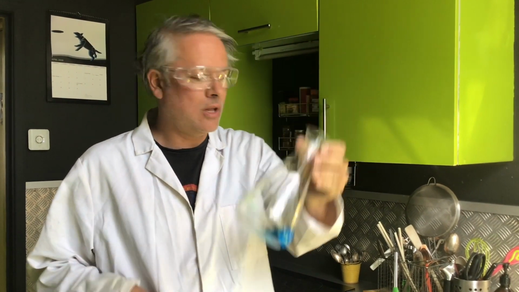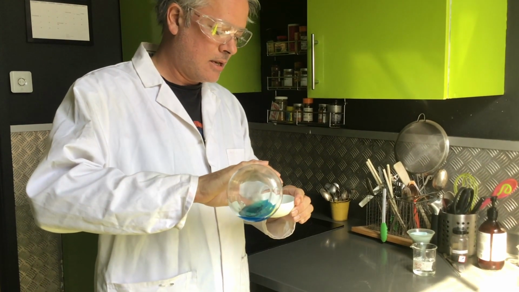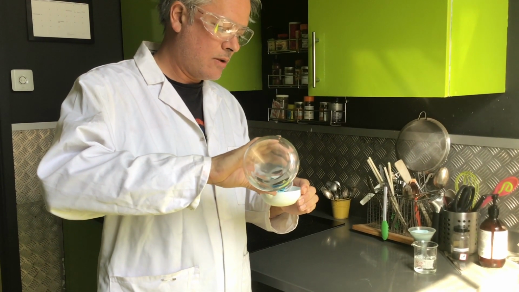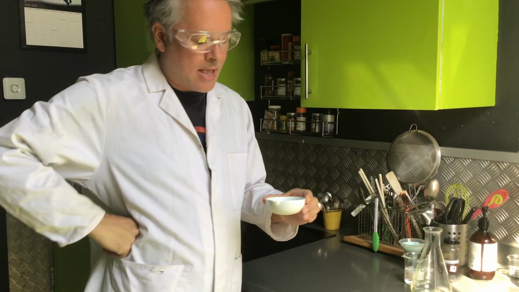So a base, not an alkali. And all we have to do now is pop it into one of these, an evaporating basin. And we're going to now heat that up over a water bath. And we just need to heat it up until we see some crystals forming just around the side. And then once we've done that, I'm just going to leave it on the windowsill, and that's going to evaporate out and should give us some lovely blue copper sulfate crystals.